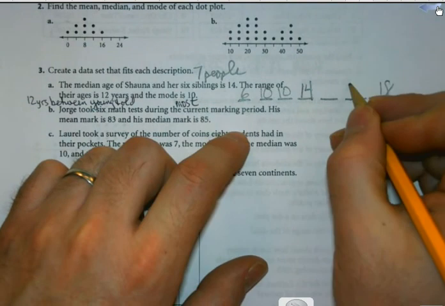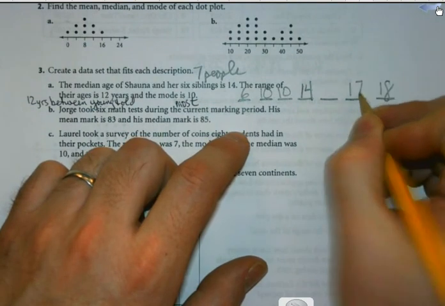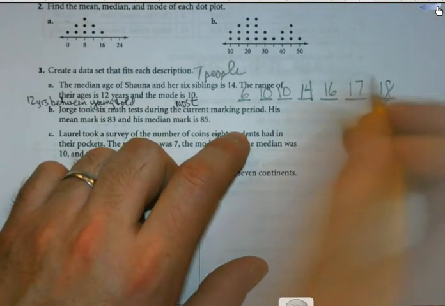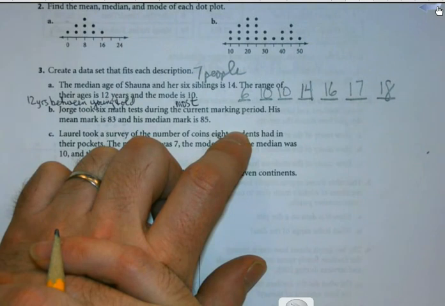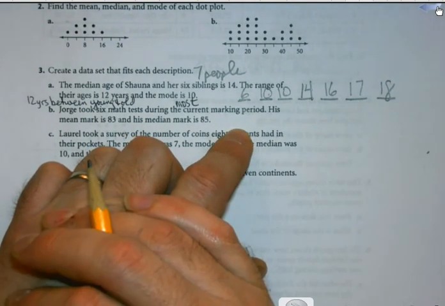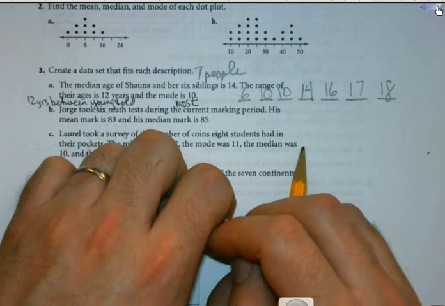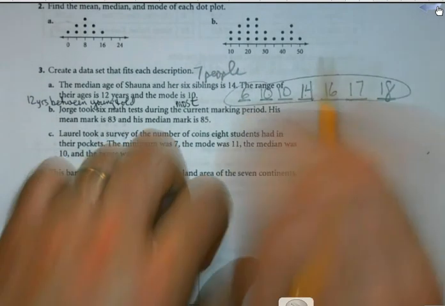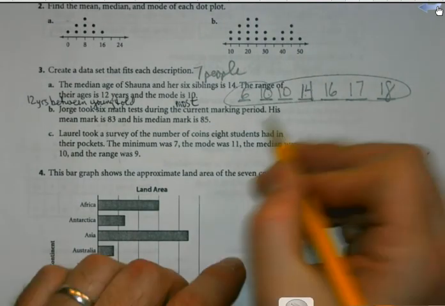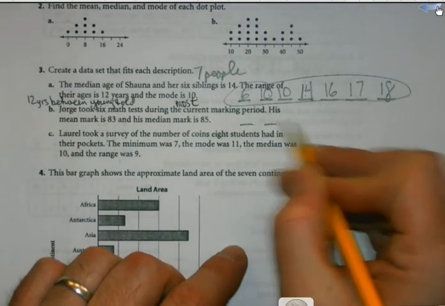I don't know. 17? 16? Let's see. Mode is 10. 12 years between the youngest and the oldest. The median's 14. Okay, that works. As long as it covers what we're trying to figure out, it'll work for us.